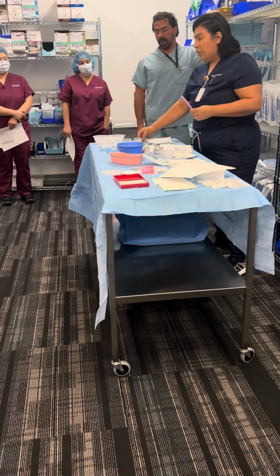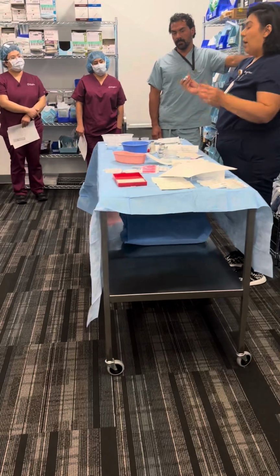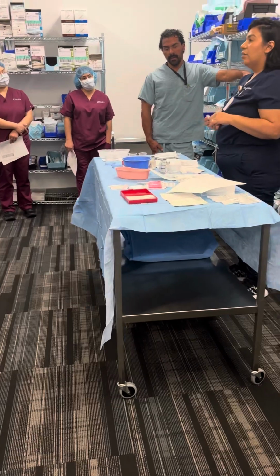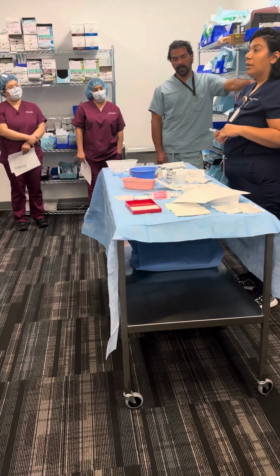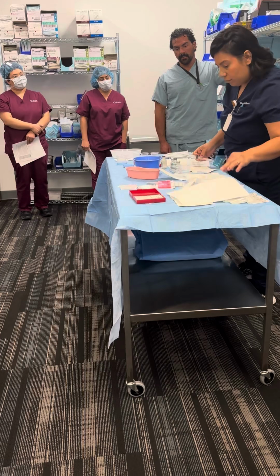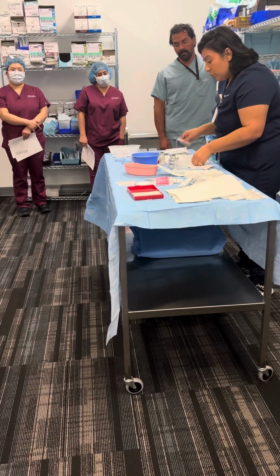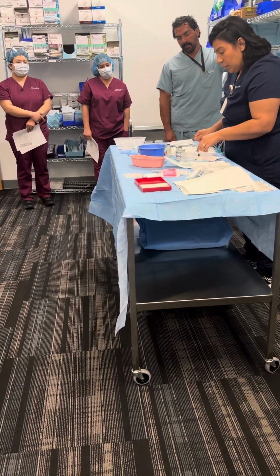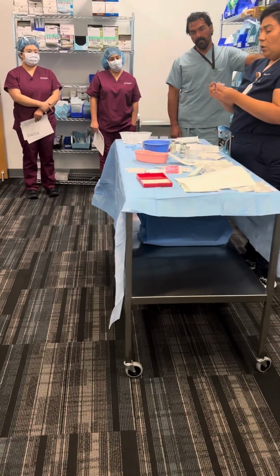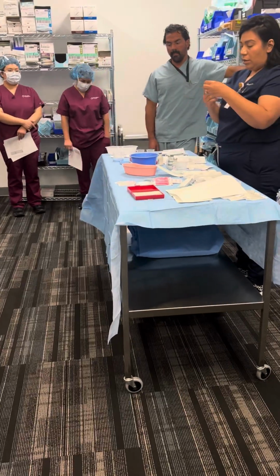So same concept for this. Mr. Nick's gonna say, I want the lidocaine. So you're gonna go through your syringes, I give it to you. You're gonna say, all right, I have 1% lidocaine. You're gonna check how much is in here.